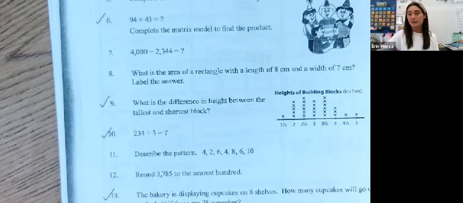This is math for today, Thursday, March 25th. We're going to be doing simple solutions first, and then I'm going to go over what your math assignment is for Eureka. So let's first take a look at our simple solutions. You should have that out on your desk.